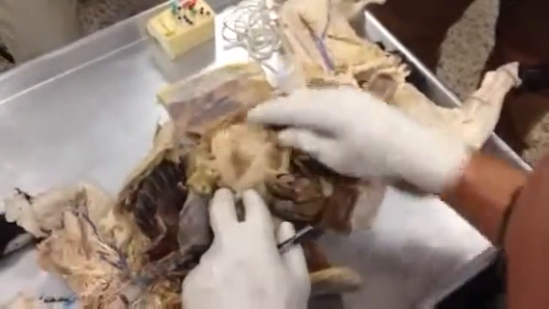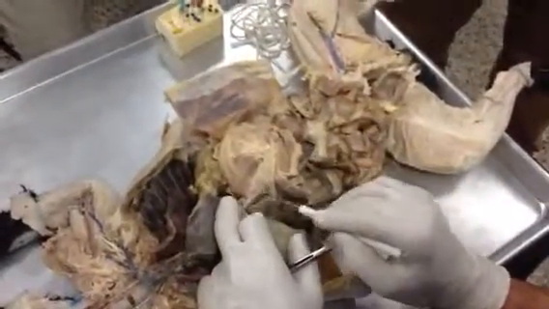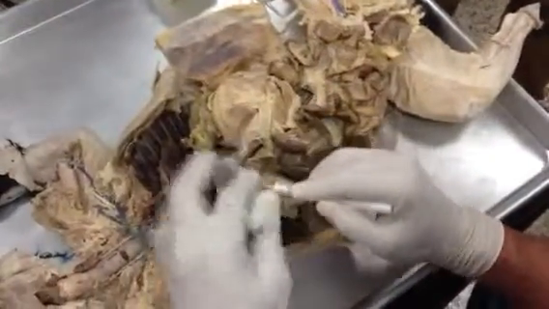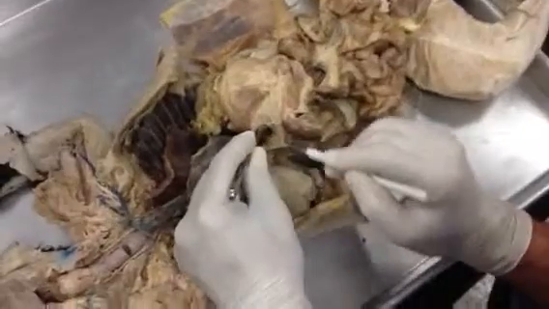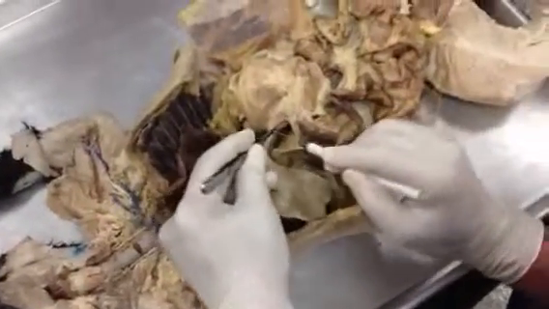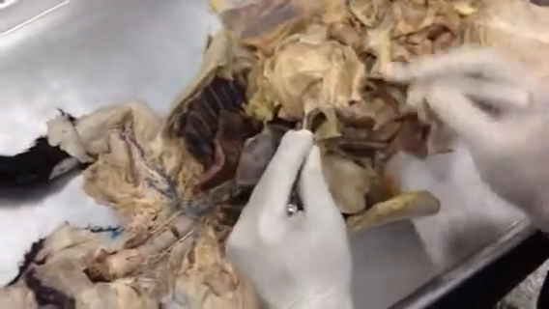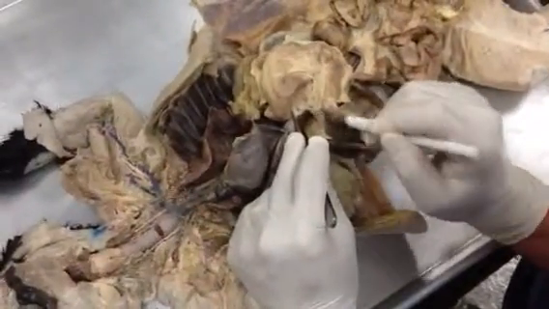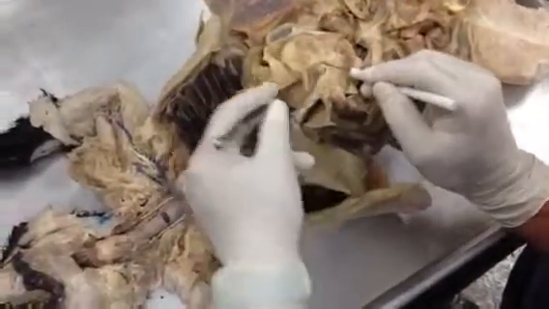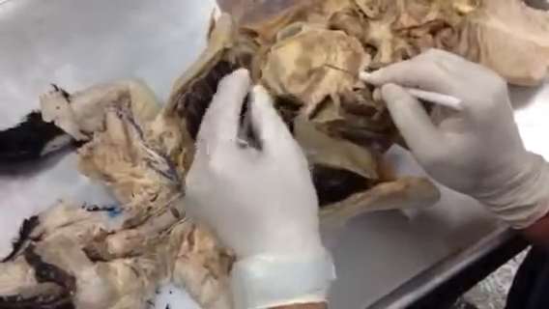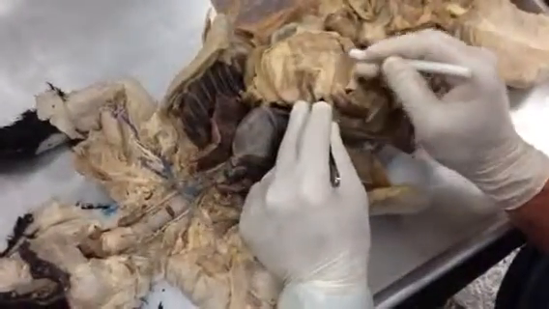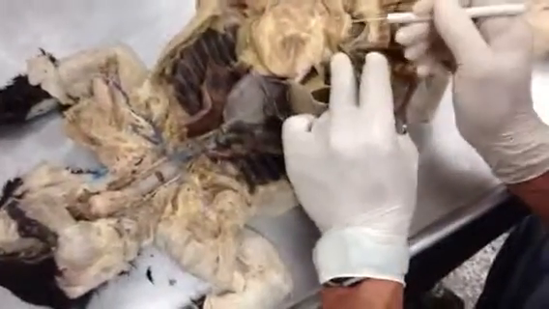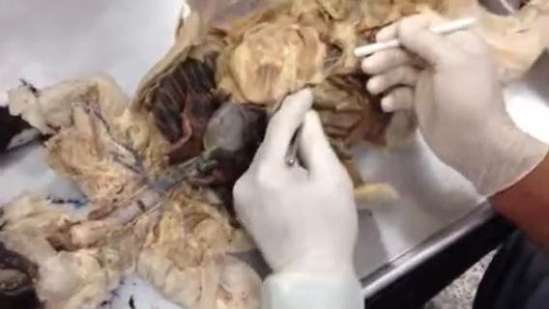So there's my stomach right there, and there's my esophagus running into the stomach. So that right there is the gastroesophageal opening. That first part of the stomach is the cardiac stomach. Then this curve right here is the fundic stomach. Most of this is the body, and then this little hook down here is the pyloric stomach.